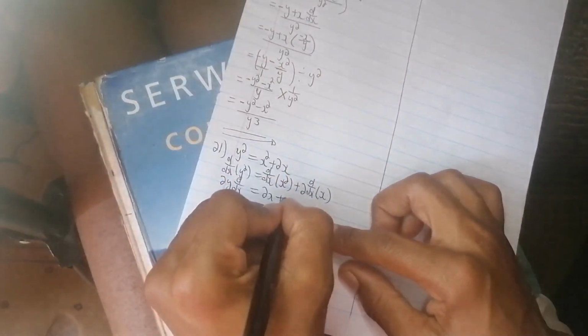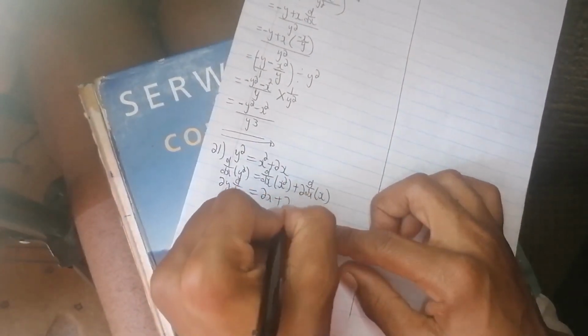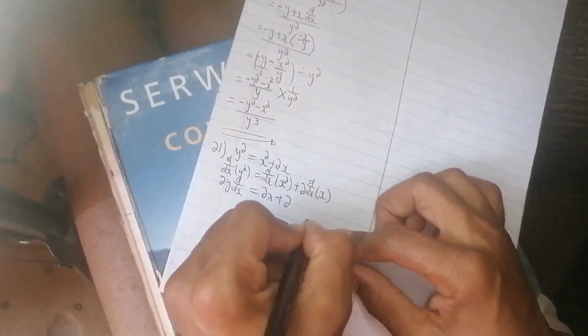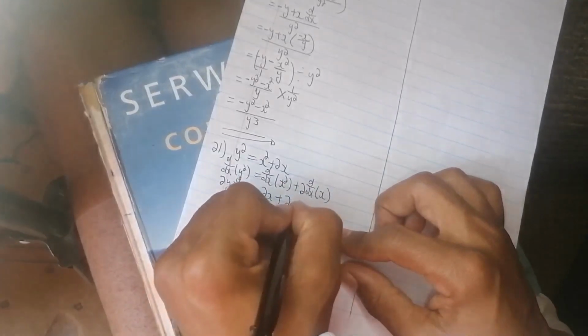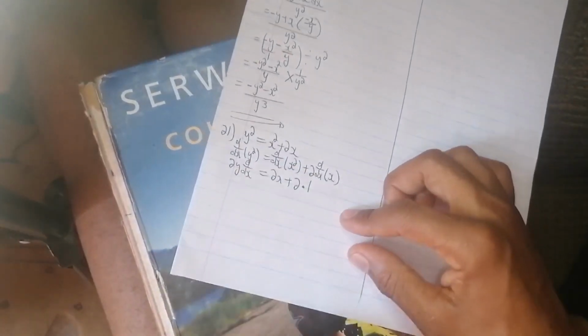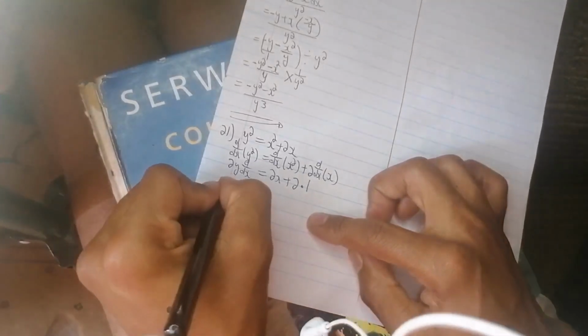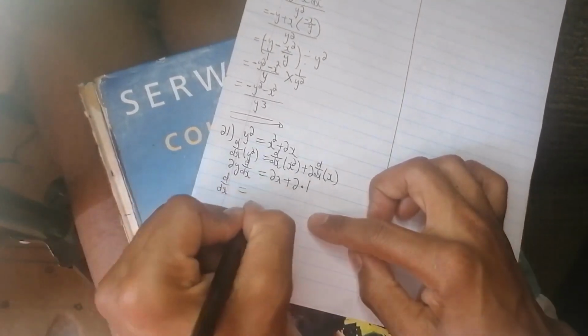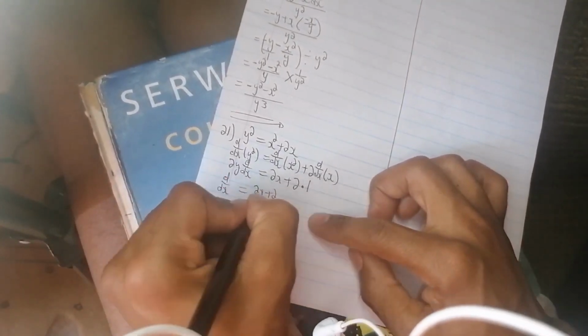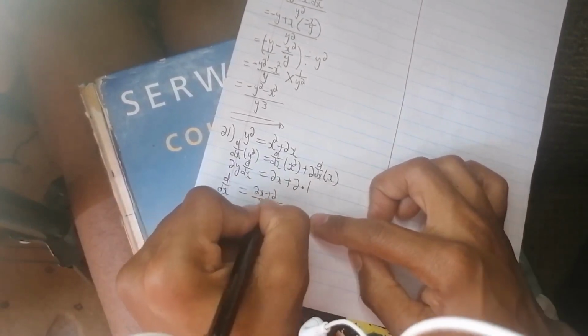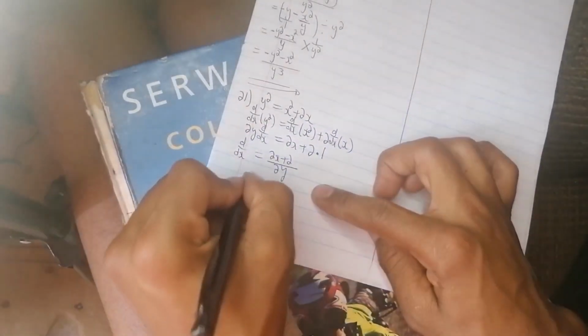Equals 2x plus 2, the derivative of x is 1. So dy over dx is 2x plus 2 divided by 2y.